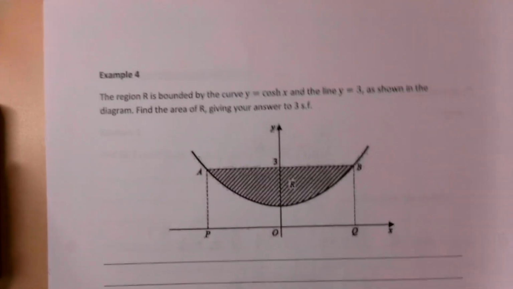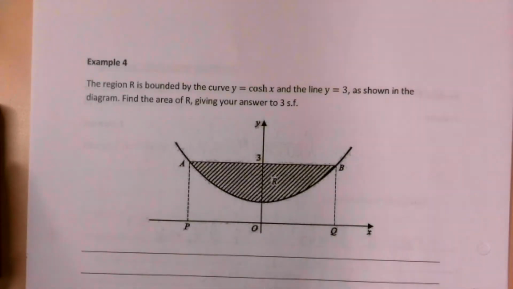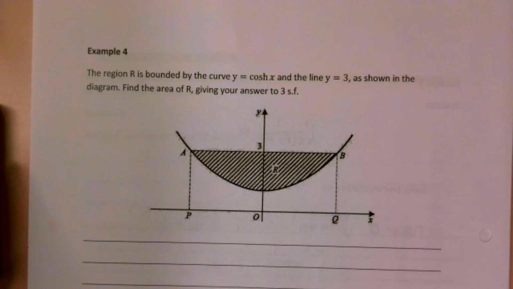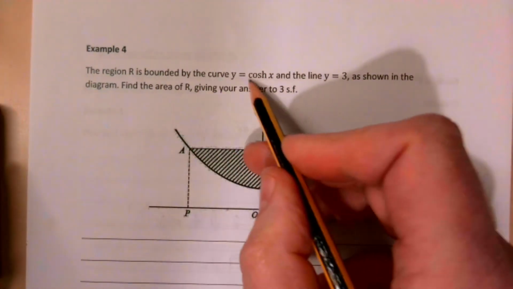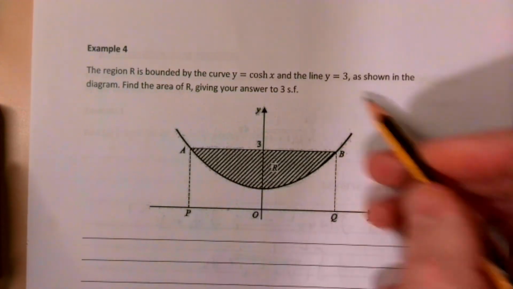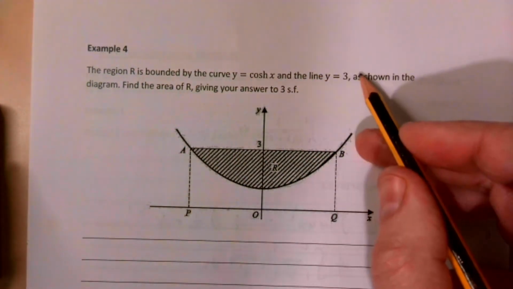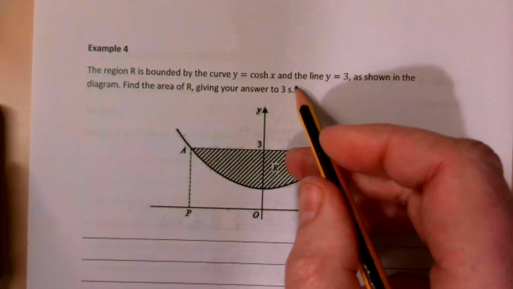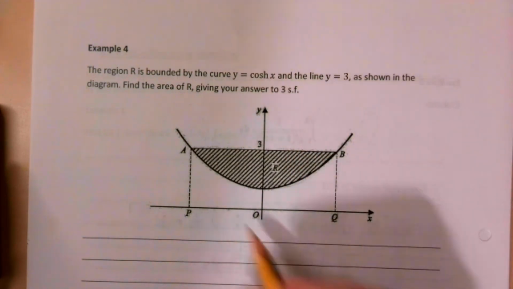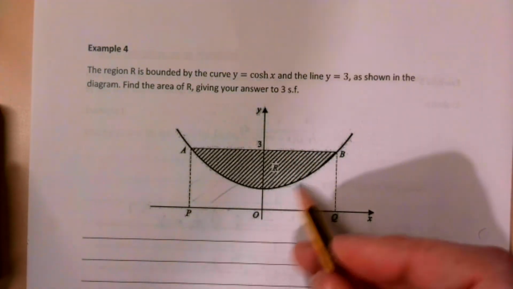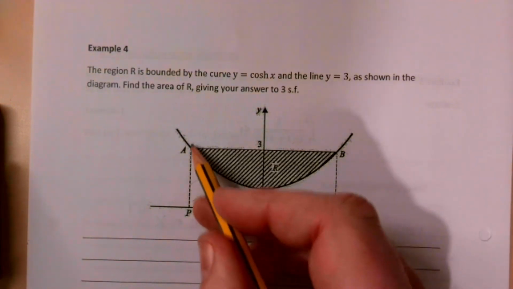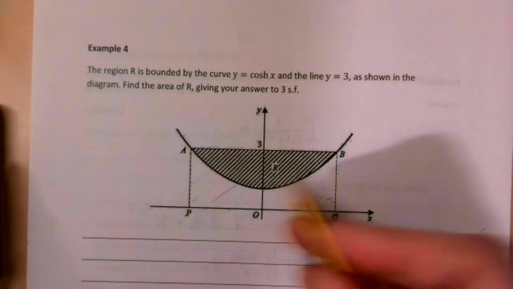Last one then in this video is example 4. So what's it asked? It says the region R is bounded by the curve y equals cosh x, that's this one, and the line y equals 3, as shown in the diagram. Find the area of R, giving your answer to 3 significant figures. Hope you can see what I have to do. We're going to have to find the area of this here, and then we're going to find the area of the rectangle, and then take the 2 of them away from each other.